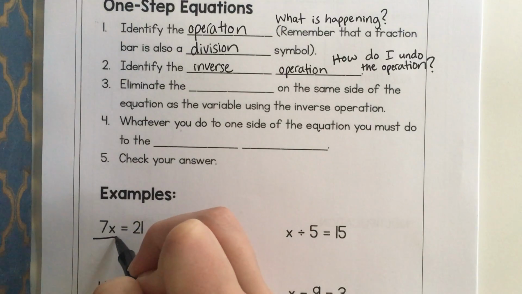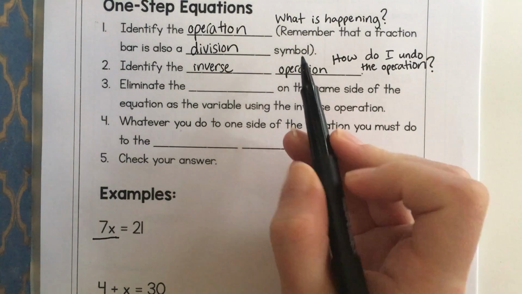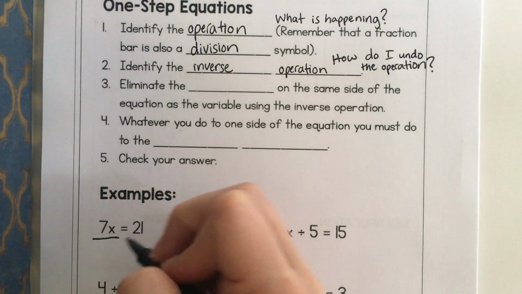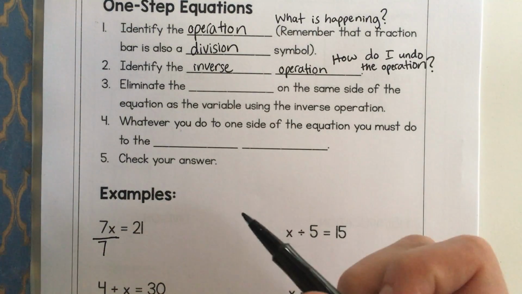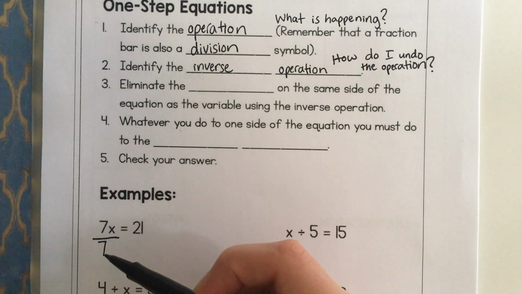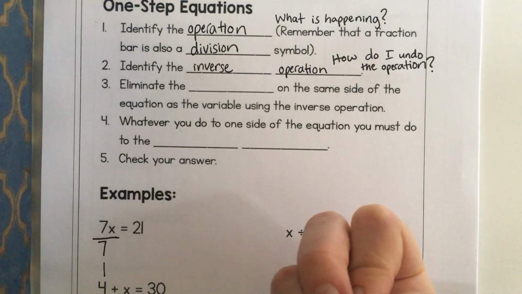And remember, like we said up above, a fraction bar is division. So while I could use a division sign here, I'm typically going to use a fraction bar. And I want to divide by 7. What is 7 divided by 7? Yeah, 7 divided by 7 is 1.